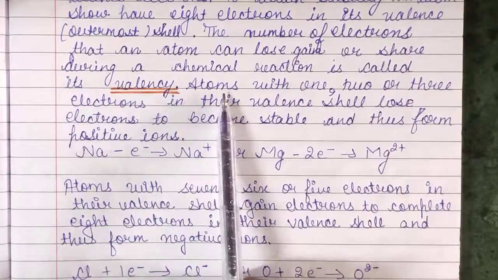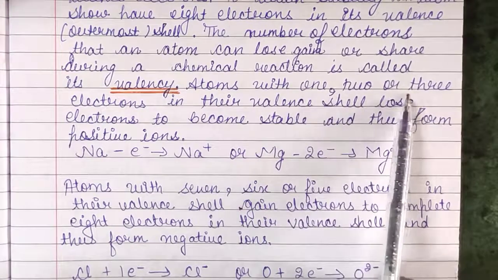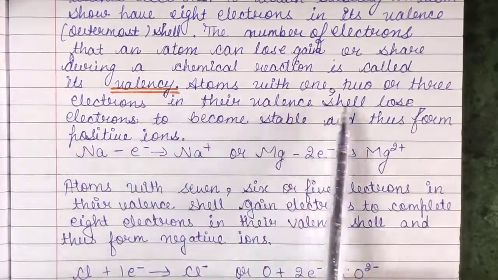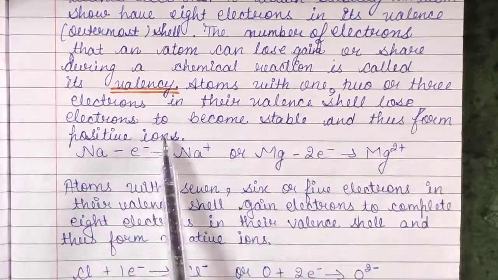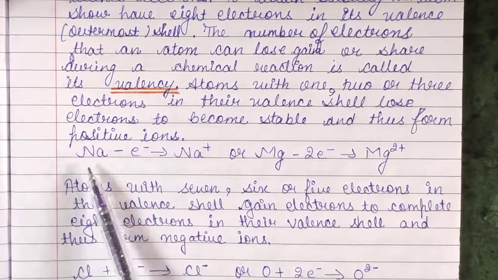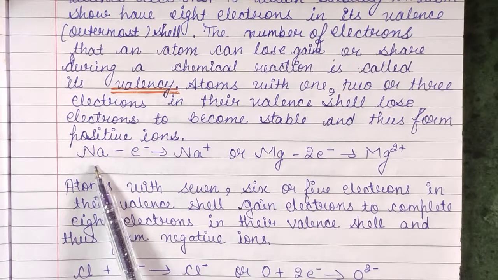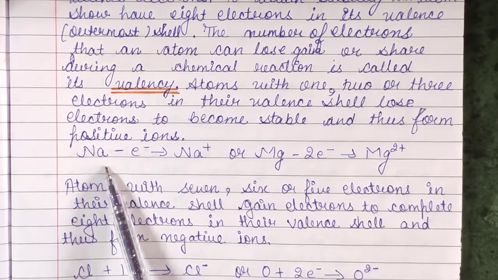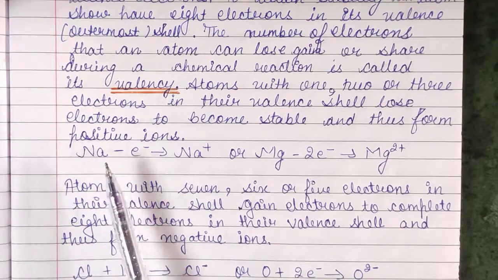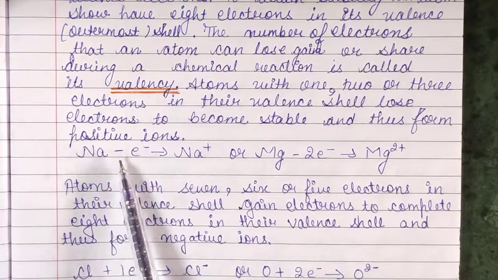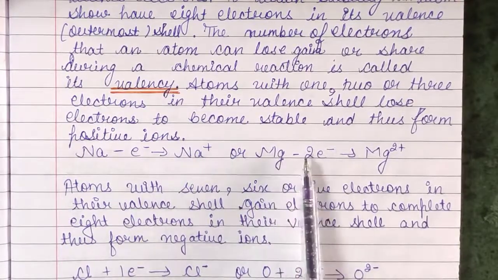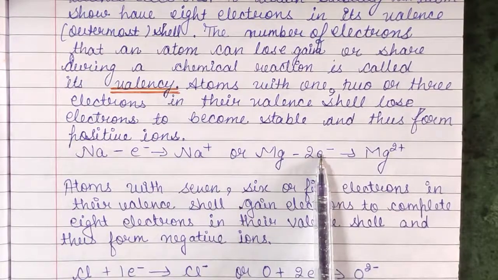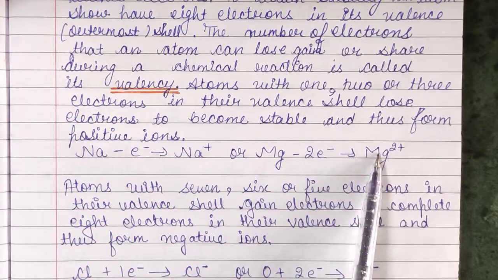Atoms with 1, 2 or 3 electrons in their valence shell lose electrons to become stable and thus form positive ions. Example, in sodium, as you all know, its electronic configuration is 2, 8, 1. So in the outermost shell it has 1 electron, so it will lose 1 electron to get a stable octet. So Na minus 1 electron gives Na+. Whereas magnesium will lose 2 electrons because it has 2 valence electrons in the valence shell. So it will become Mg2+.